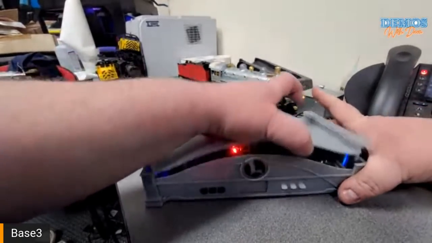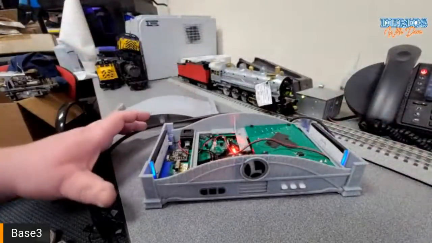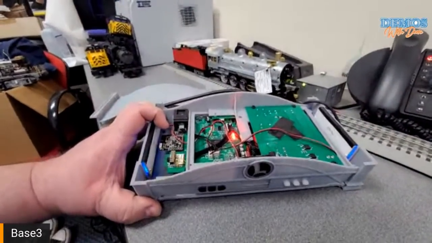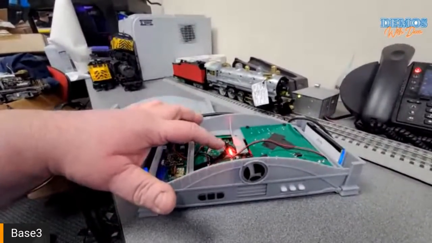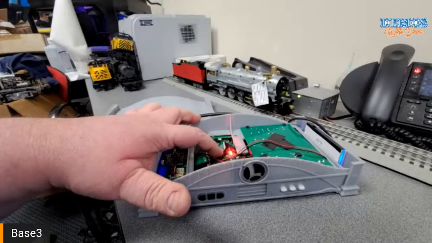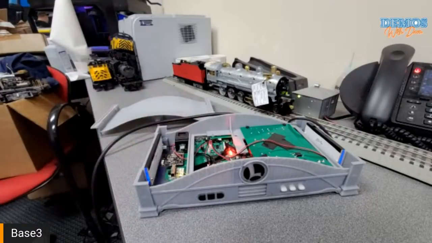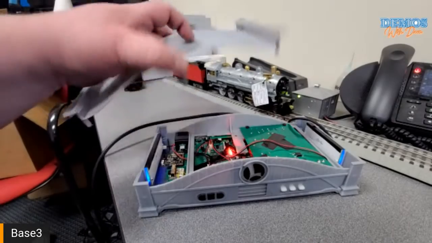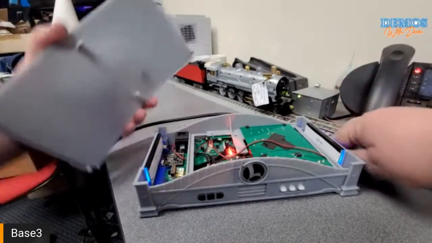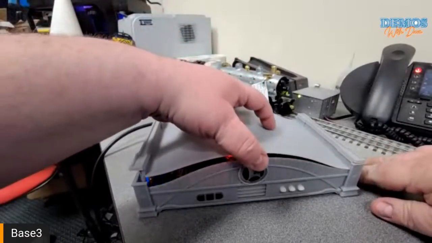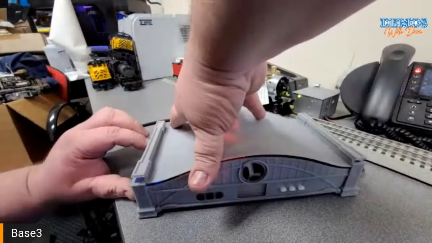So we have onboard diagnostic lights on the Base3 for telling us all systems are go, or different lights flashing for different communications that are R&D based. So ignore that light for now.